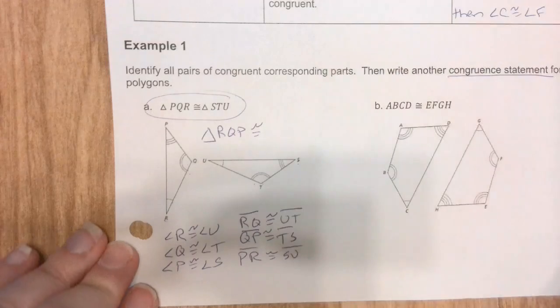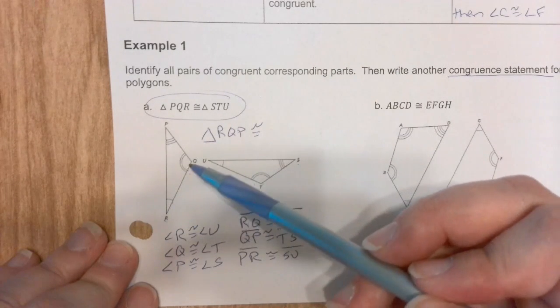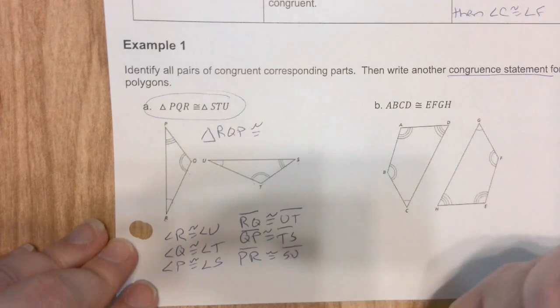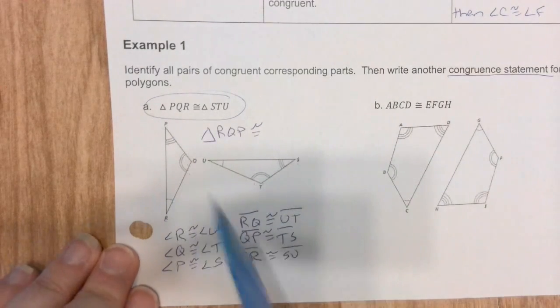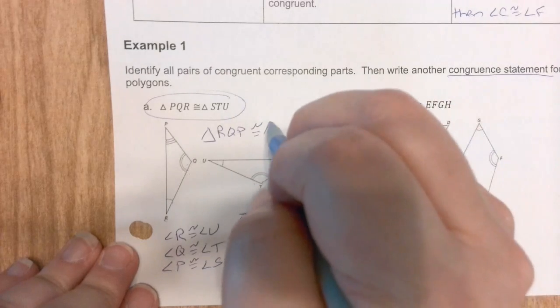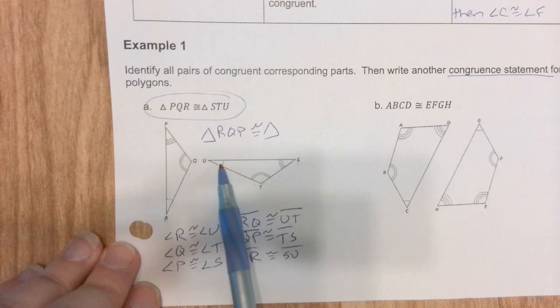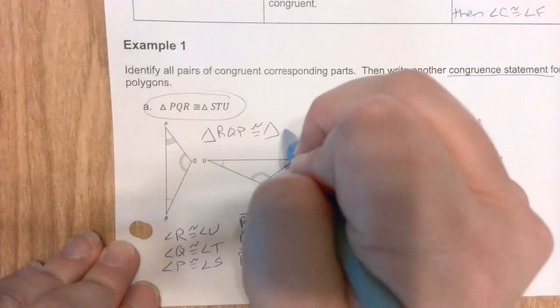Why? Because I went from 1 swish to 2 swishes to 3 swishes. I went in numerical order of the little marks in the corner. That's all. It's not necessary to go that way. In the second one, I went from 1 swish to 2 to 3. UTS.